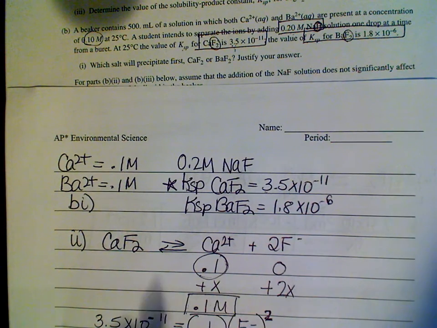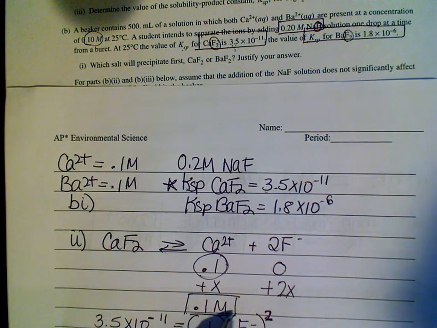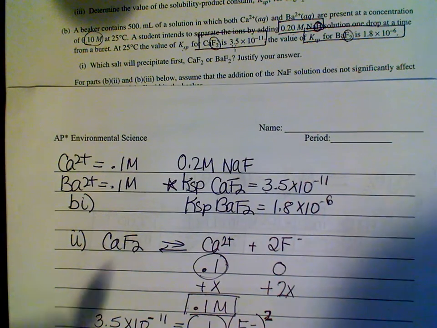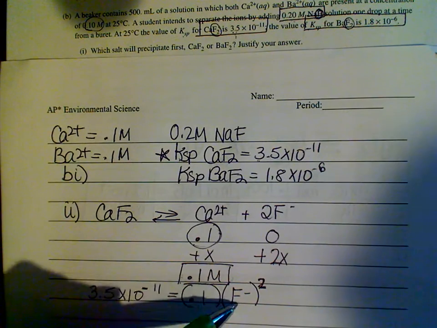Don't worry about doing the RICE table. I just did it for you guys to see that this is going to be my equilibrium concentration. So you can abandon the RICE table because now we know what this is. If we know what this is, then we can get to this.